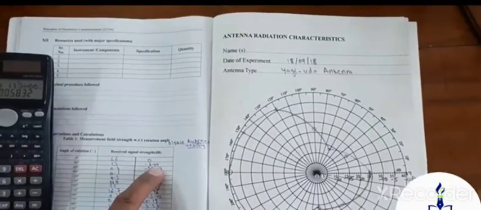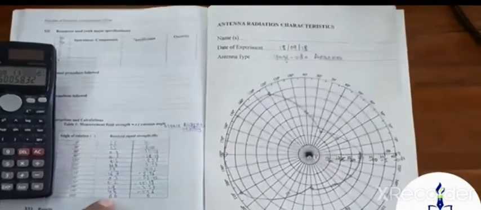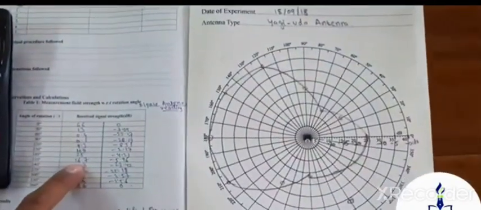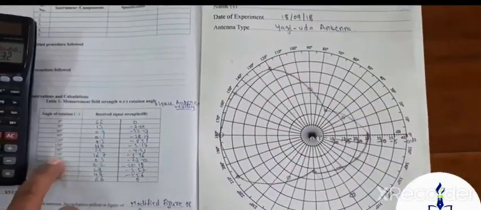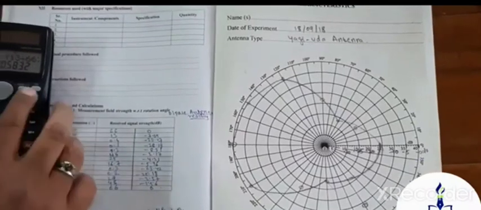So this is how you have to calculate the decibel, in terms of dB, from the current.